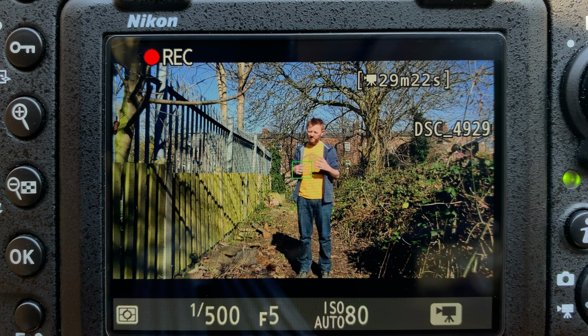It just helps you create images that have more atmosphere, which is really important. So I'm going to give a bit of a demonstration of how to do that, and hopefully then you can try it yourself and experiment with it.